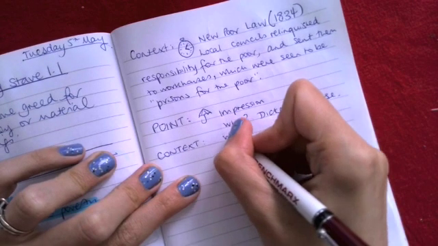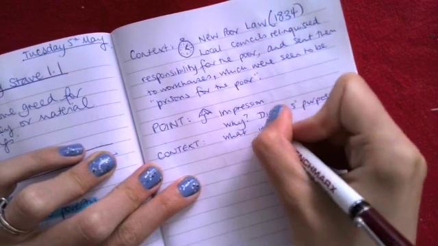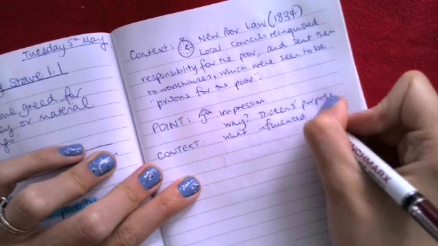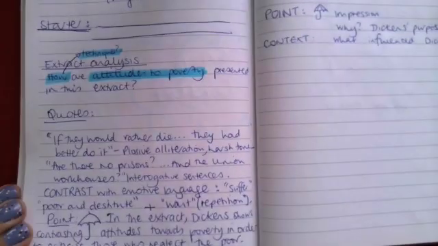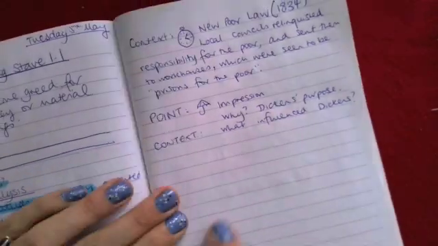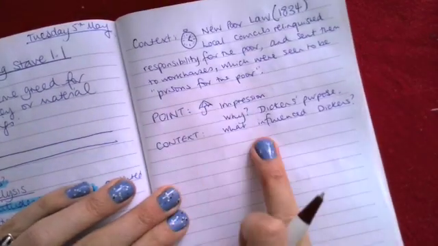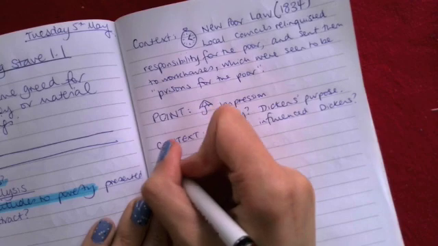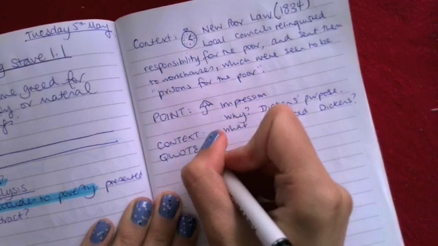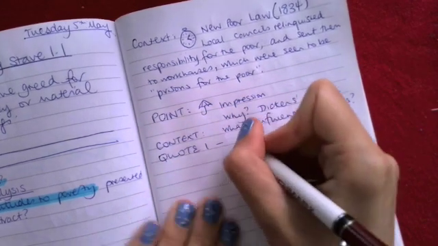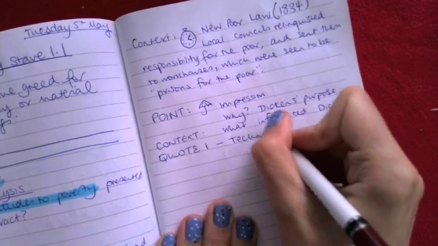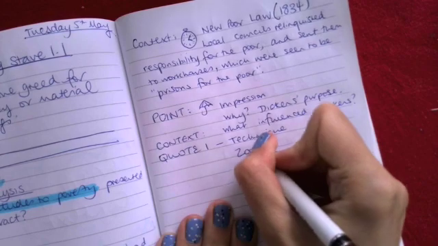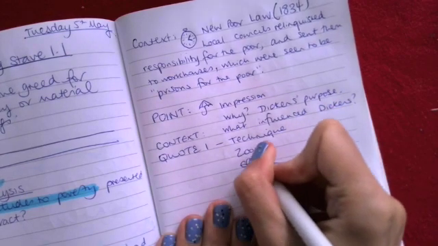Okay, once you've done that, go into your context. So what influenced Dickens? So you're going to go point, then you're going to go context. You're going to write that up, and then you're going to go quote 1. So you're going to quote, you're going to do a technique, you're going to do zoom, and you're going to talk about the effect on the reader.